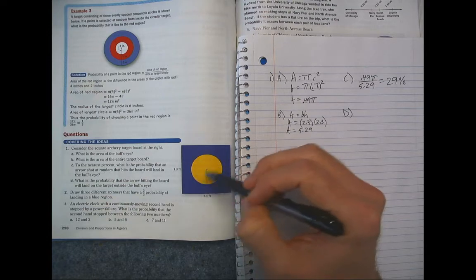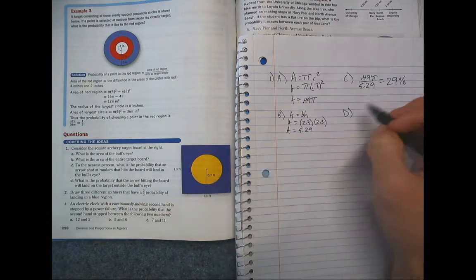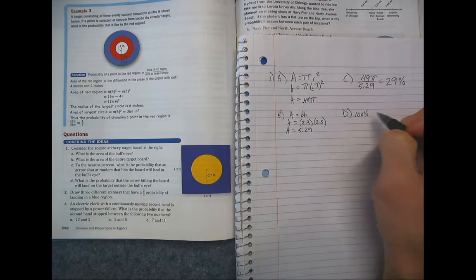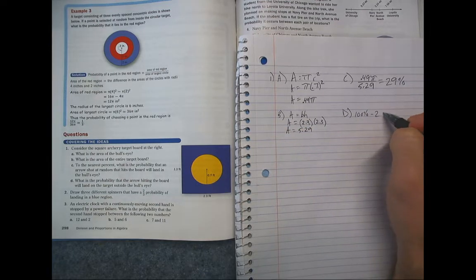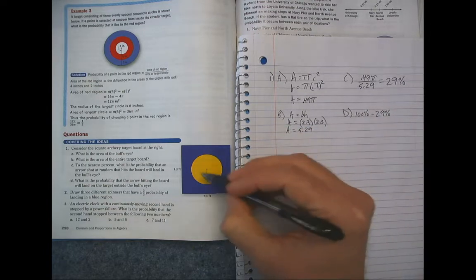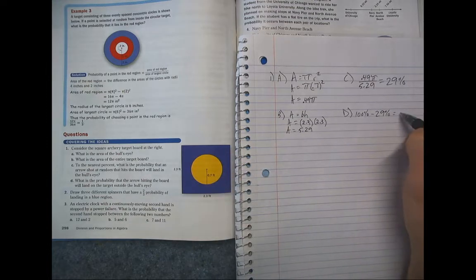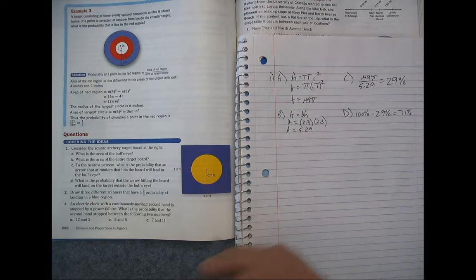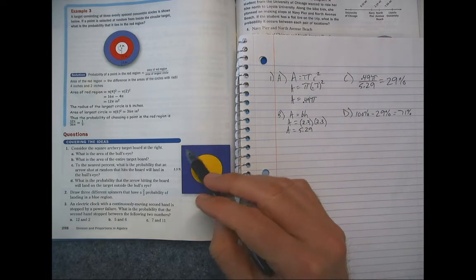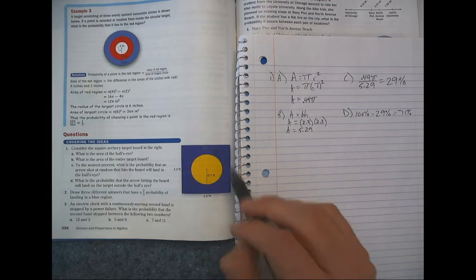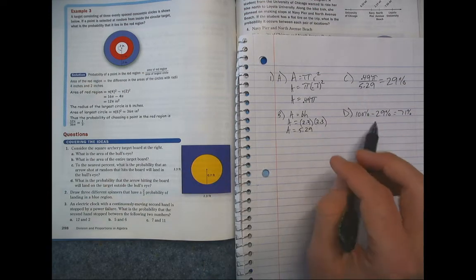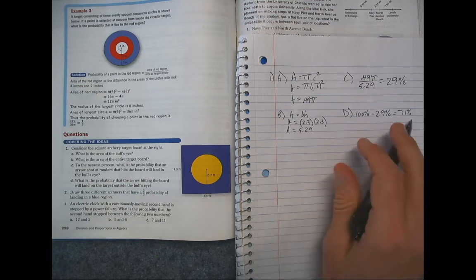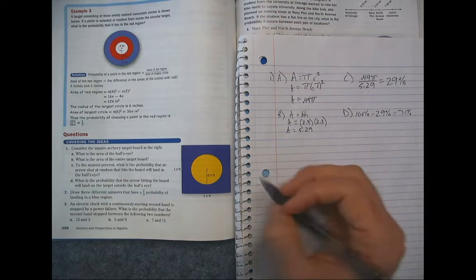So if we're taking 29% out of that, we have 100% with the board. If we're talking about hitting the part outside of our 29%, that leaves us with 71% of the board. So again, we could have gone through the process of finding the area of this shaded region or the blue region and then dividing it by the total. But in this case, there's a much easier way to do it. So we're just going to go with that, 71%.